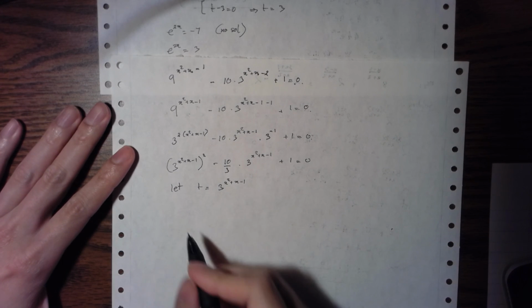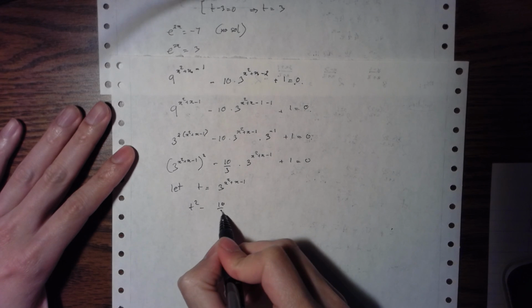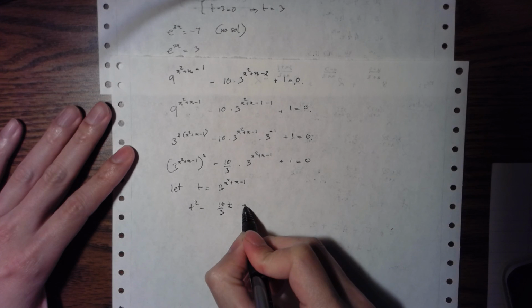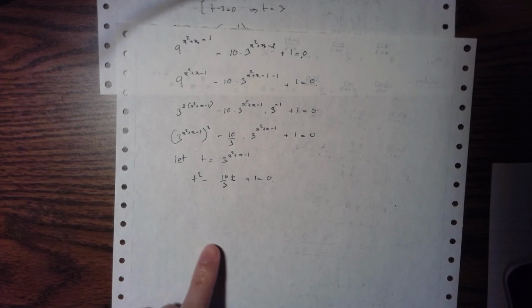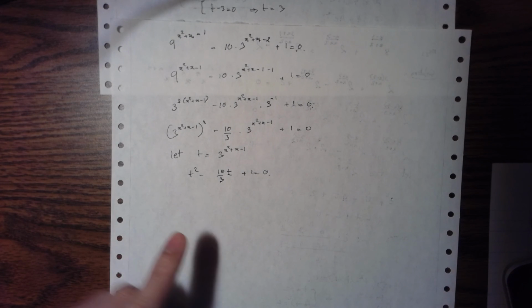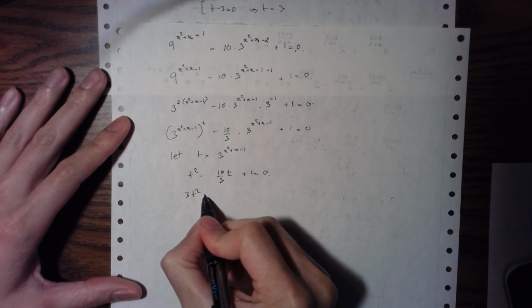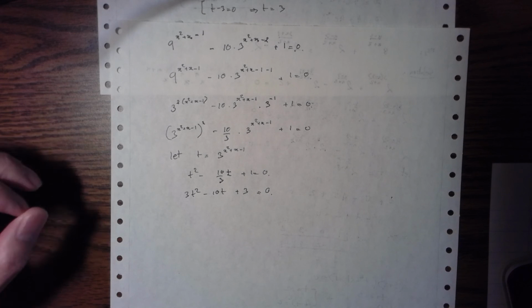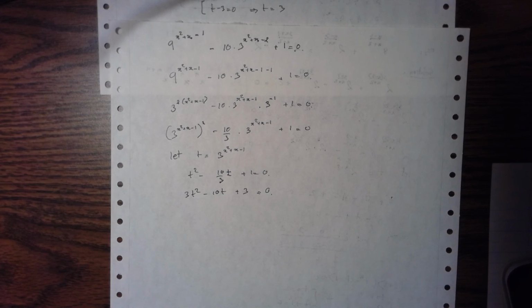Okay. And now I can let t equal 3 to the x squared plus x minus 1. So it becomes t squared minus 10 over 3 times t plus 1 equals 0. So it's just what it becomes. This has become a quadratic, right? So you have 3t squared minus 10t plus 3 equals 0.